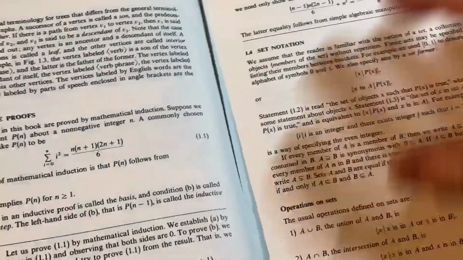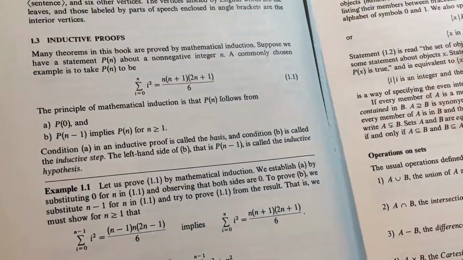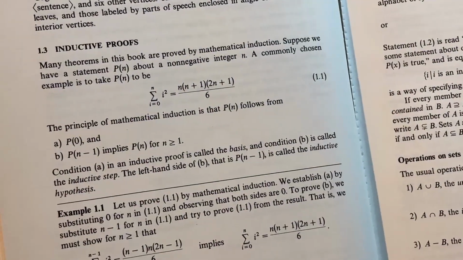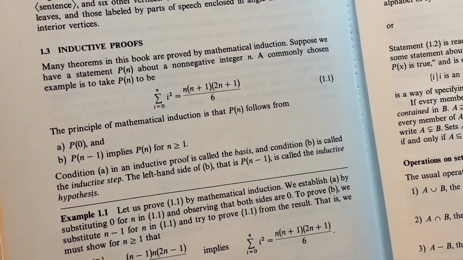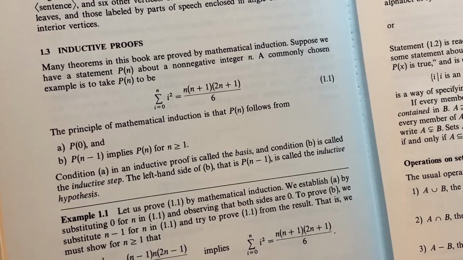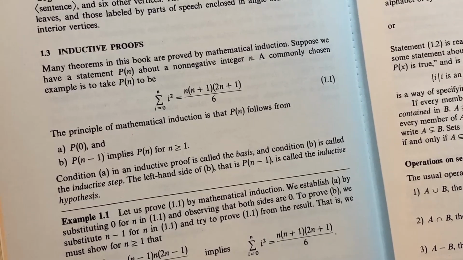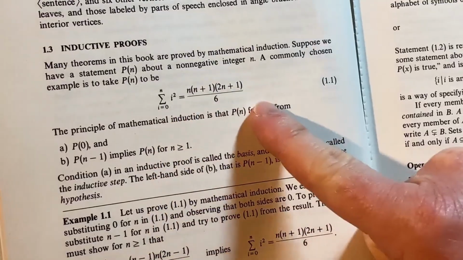Explore. What else do we have here? Inductive proofs. There's something you might recognize. Many theorems in this book are proved by mathematical induction. Cool. Suppose we have a statement P of n about a non-negative integer n. A commonly chosen example is to take P of n to be, oh yeah, that's a good example.